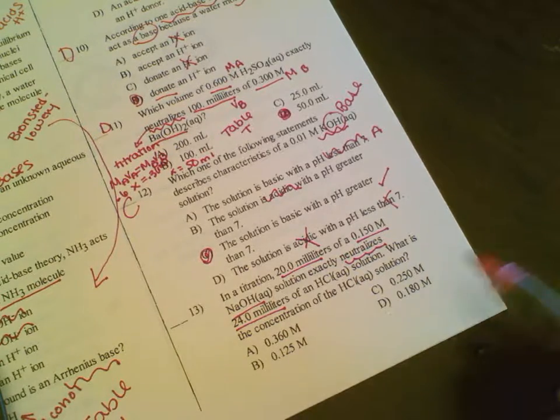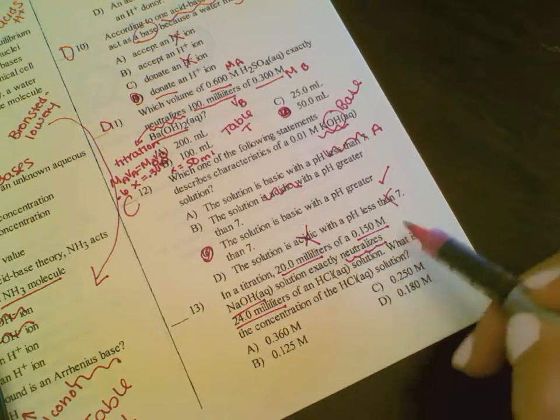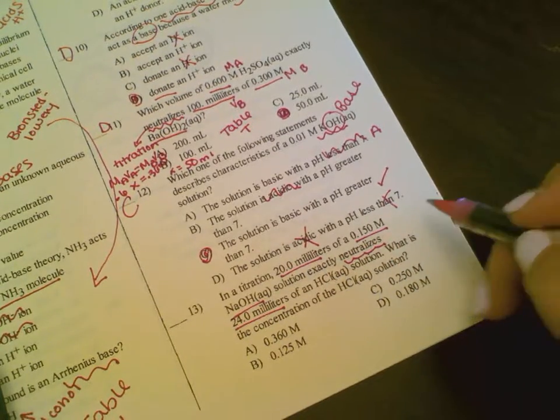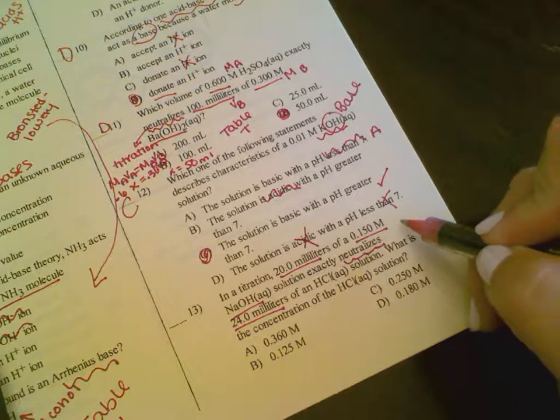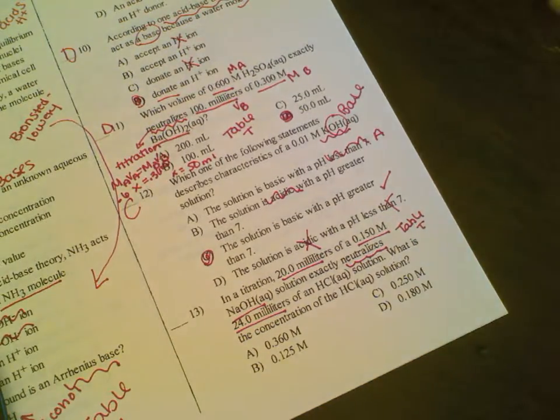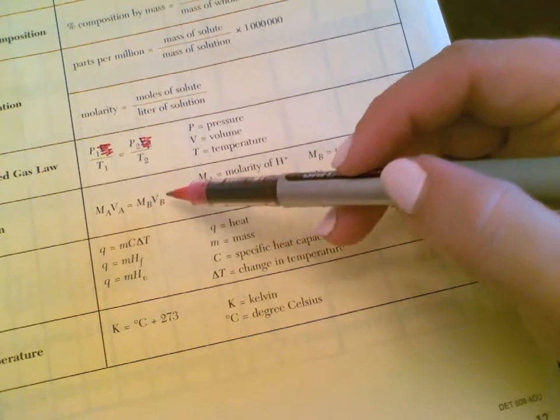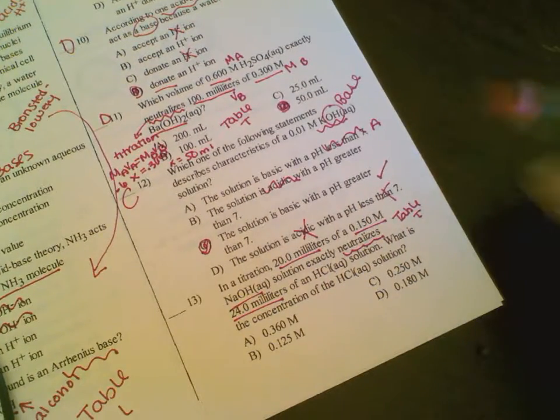We're on question 13. I was just reading through and I noticed that they're talking about neutralizing, so I'm going to use the titration equation. I'm going to table T, and I'm going to grab, again, the one we just used before, MAVA equals MBVB, and I'm going to make sure I look. Let's see what I got.